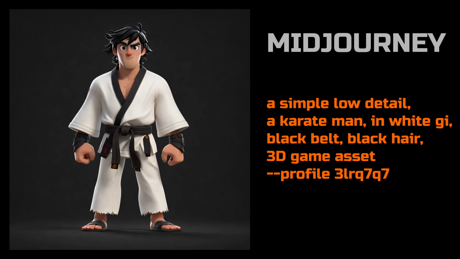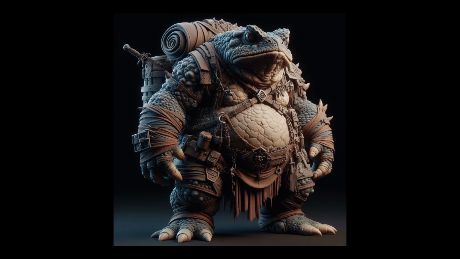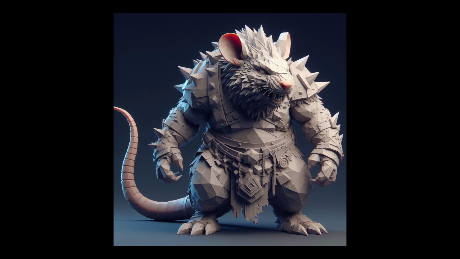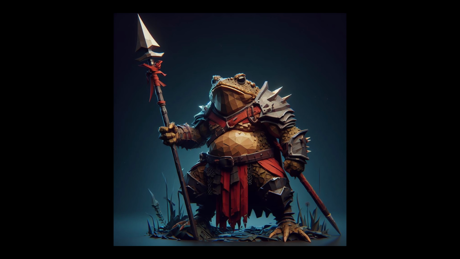I have created this image using Midjourney of this karate dude. Here's the image, here's the prompt. I'm not sure if you can use the exact same prompt as I used because it's a personal profile and I'm not sure if this personal profile is usable outside of my account. But I mean, you can use Bing, which is also completely free.